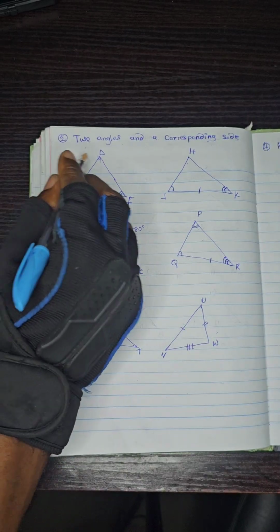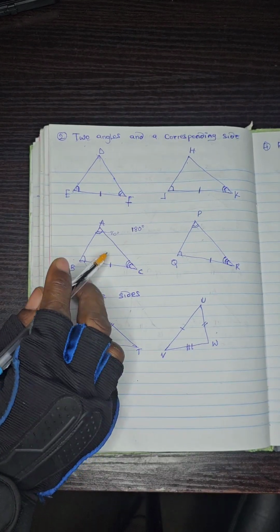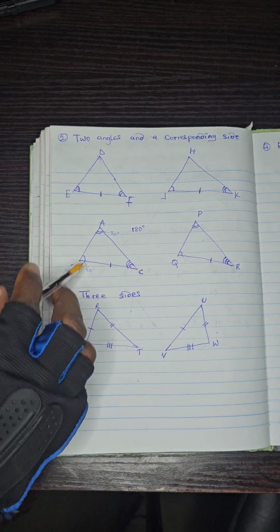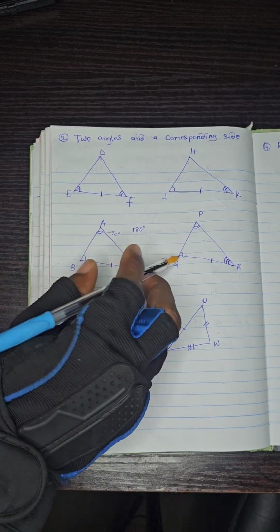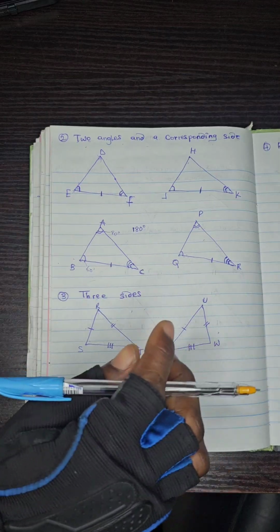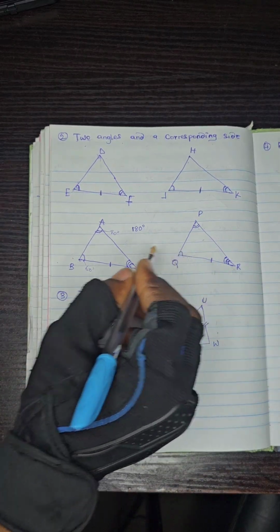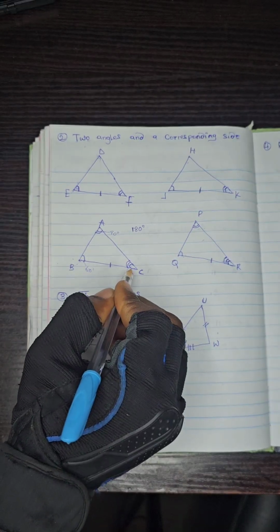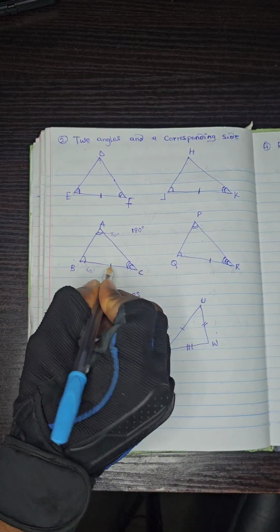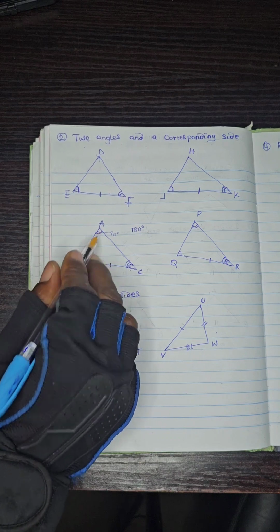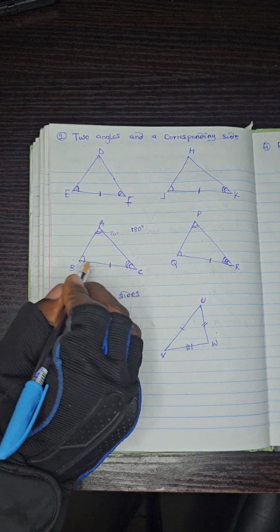So for this second law, once two angles are equal and one side is equal, just know that it's congruent, because by default, once the two are equal, the third one definitely will also be equal to the third angle. So anywhere you have this line, you see that it's corresponding. In this case, it's no longer corresponding to the one we initially drew, but it's corresponding to another one.